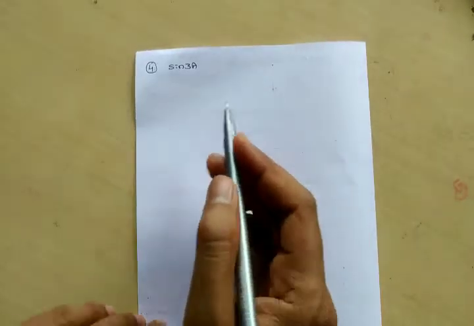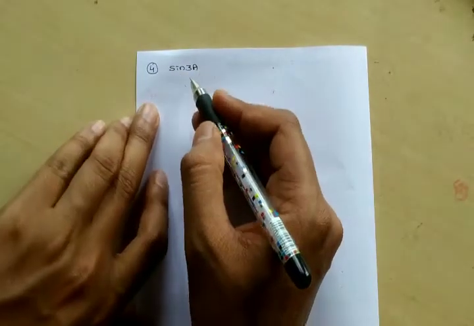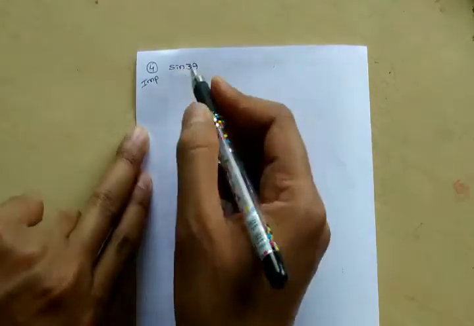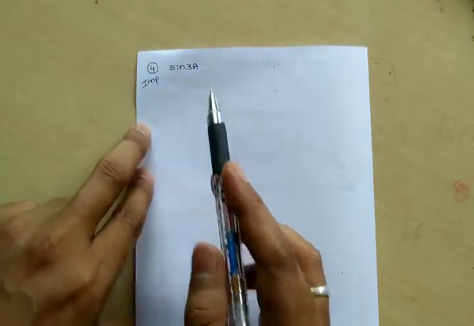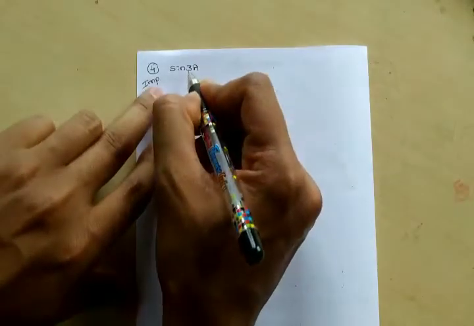Next one is sin 3A. This sin 3A is an important one. Sometimes in the question paper, for 5 marks, they may ask this sin 3A proof. For that, first what you need to do is split this 3A.